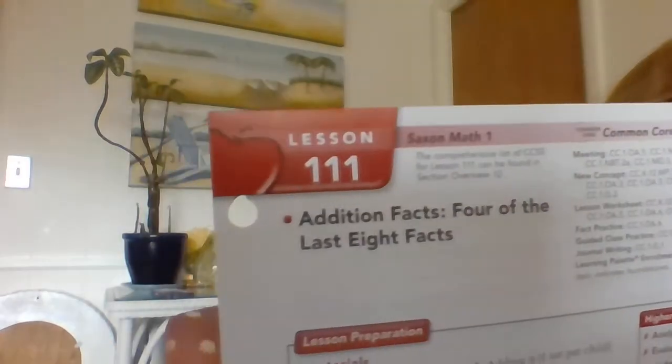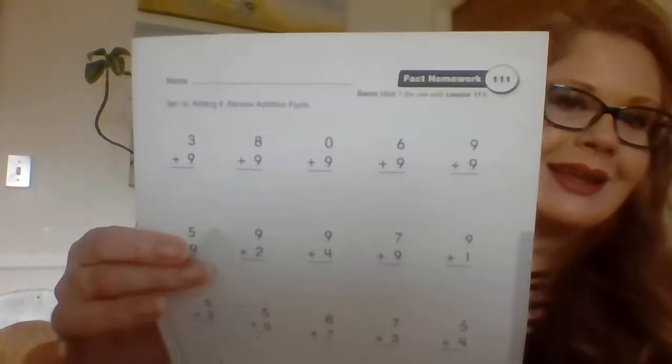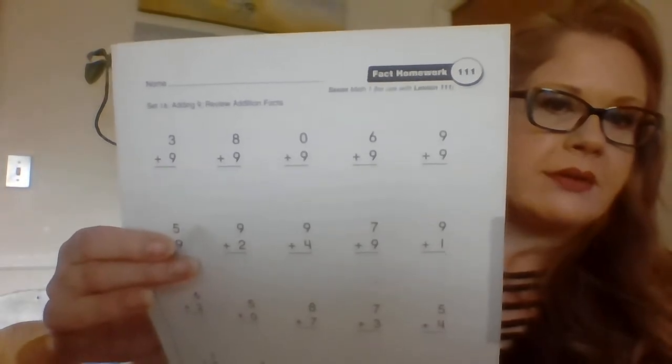Today we're going to do lesson 111 in math. Our focus in this one is talking about adding. We've learned a bunch of different addition facts. If we were at school, we would do our wrap-up keys, but we're not there, so we'll just talk about adding a number to 9. If you look in your worksheets, you should have fact homework 111.